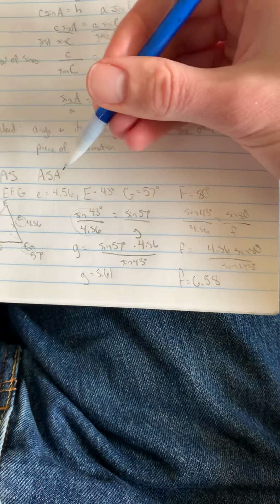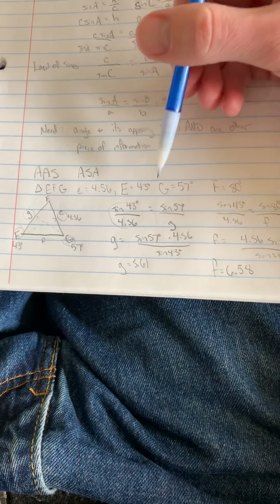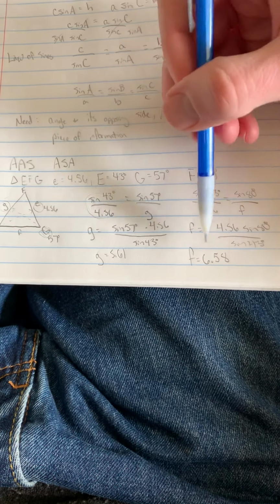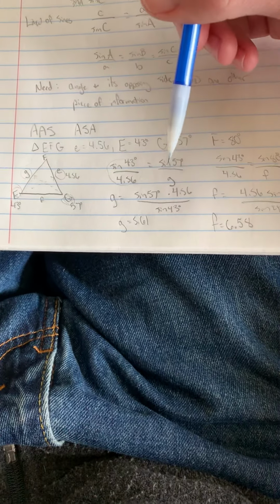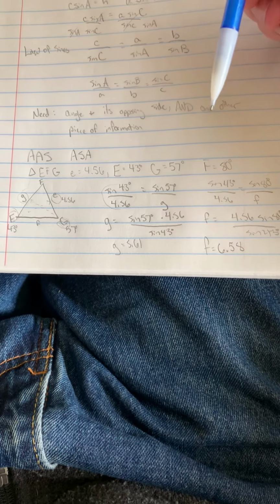I've now got every piece of information about this triangle. I know what all three angles are. I know what all three sides are. So this triangle is now considered to be solved, and I am finished with the problem.